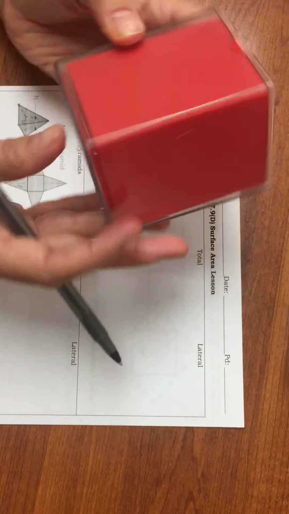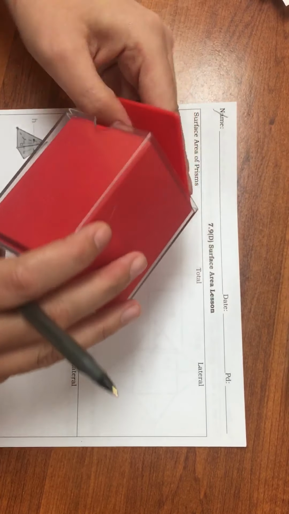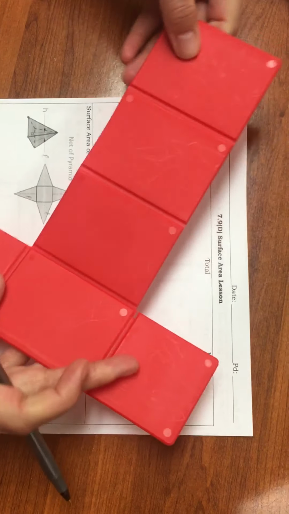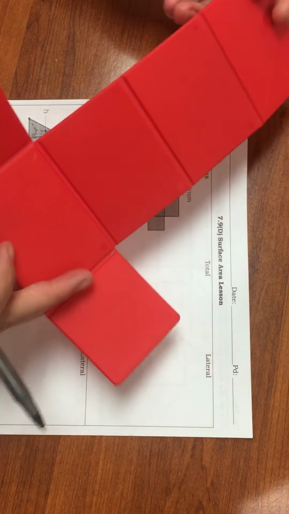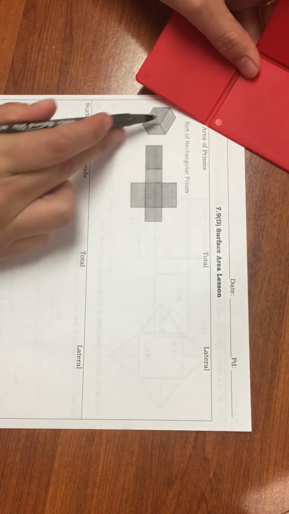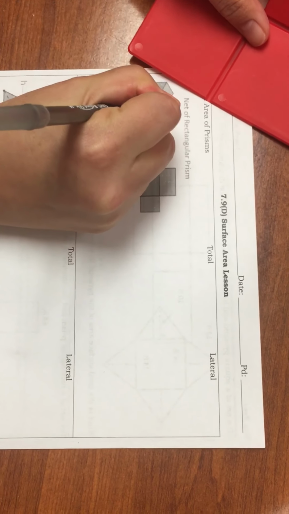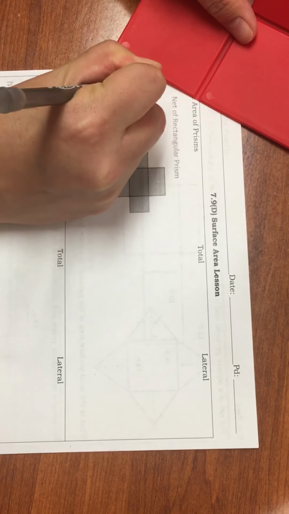So here's a 3D shape, a rectangular prism. The surface area is like the inside skin. So if you pull it apart, it looks like this. On STAR, they'll always give you a net to find the surface area. So let's say this was 3, this is 4, and this is 5.